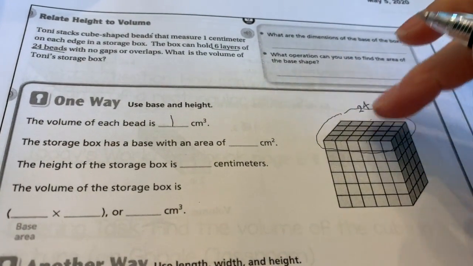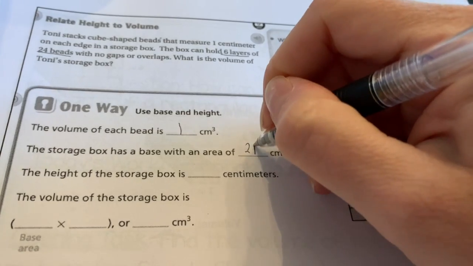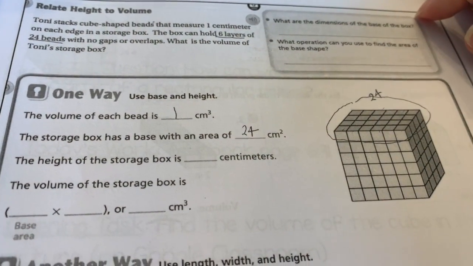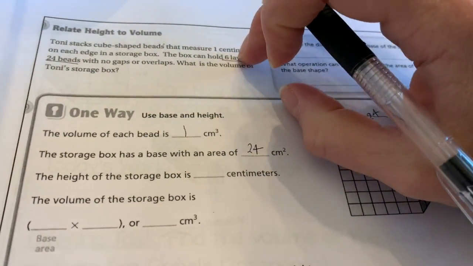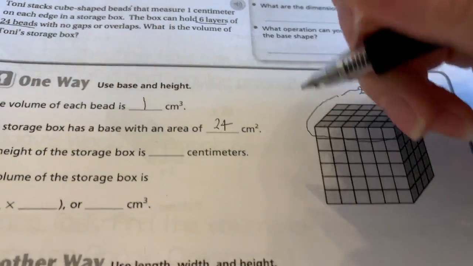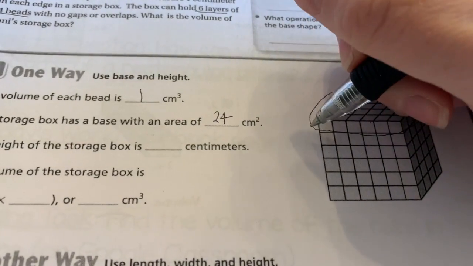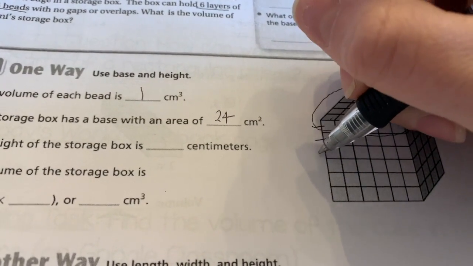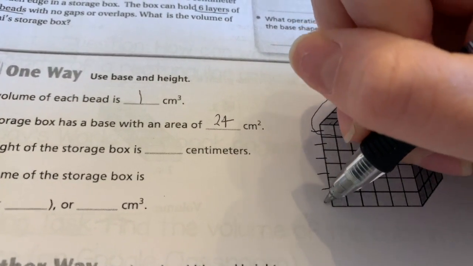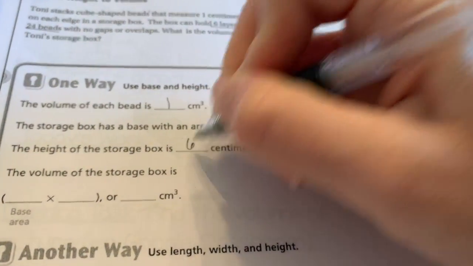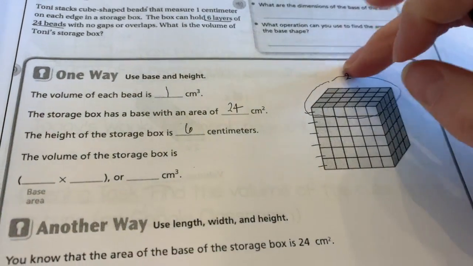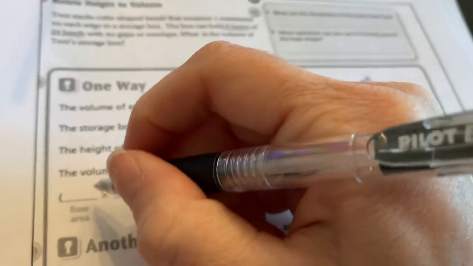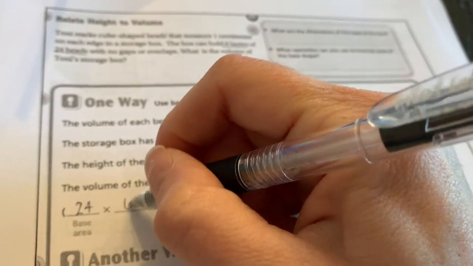So the area of the base is 24 centimeters squared. The height of the storage box, again, they're telling us it was 6 layers, but you can count, just like I've been doing in all the other lessons. 1, 2, 3, 4, 5, 6. 6 centimeters. So to find the total volume, we multiply 24 times 6. So this is actually nothing new than what I've been doing.